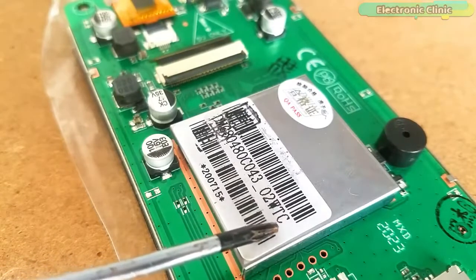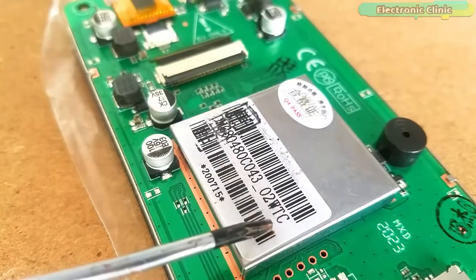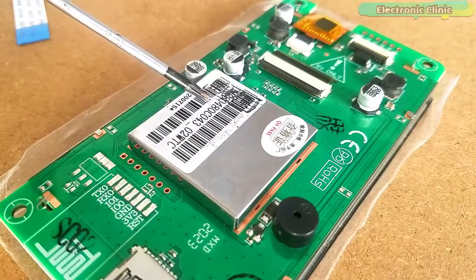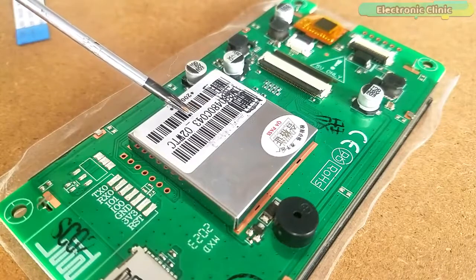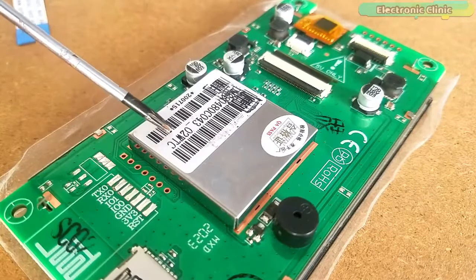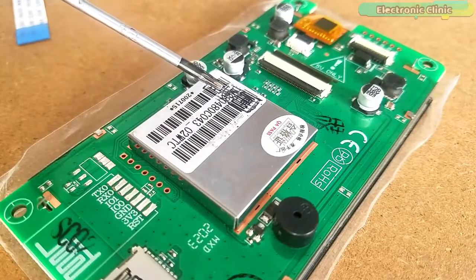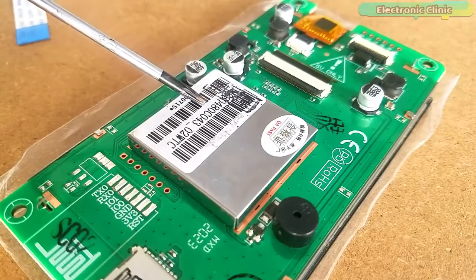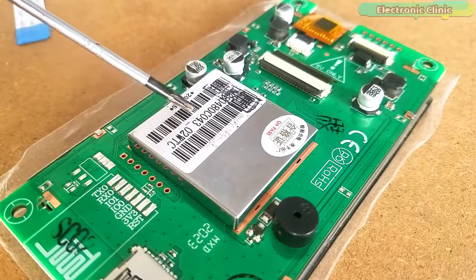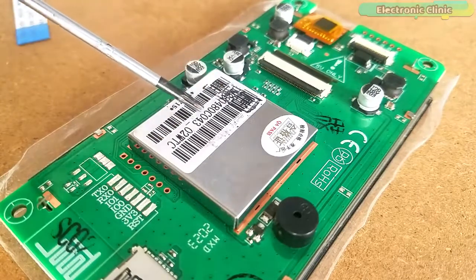For this touchscreen, TC means capacitive touch panel. So we can say the DMG80-480C043-02 WTC is a 4.3 inch 800 by 480 resolution compress grade basic T5L Smart LCM with capacitive touch panel.